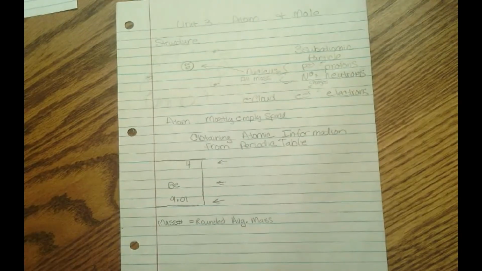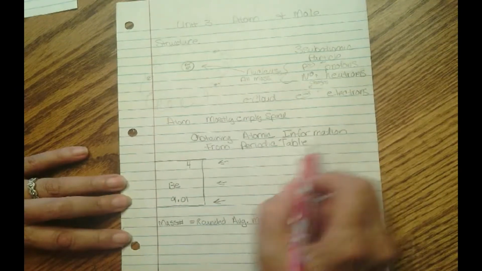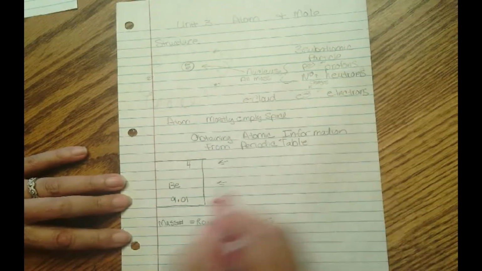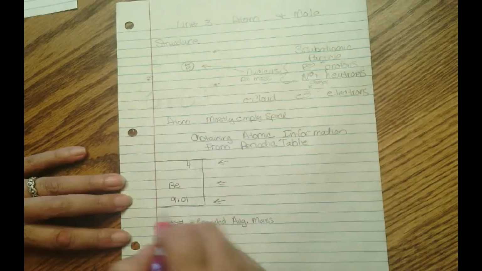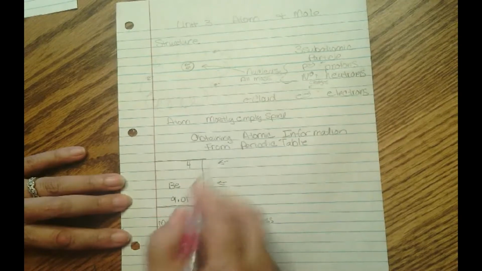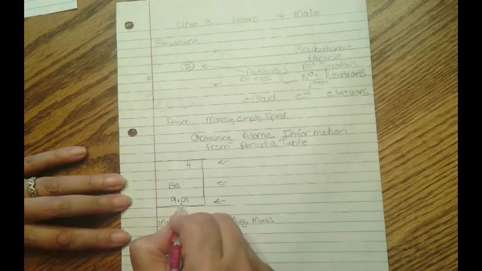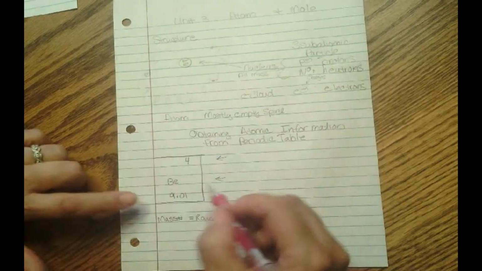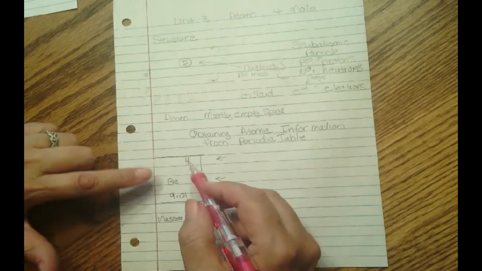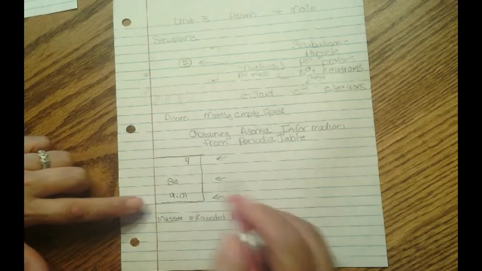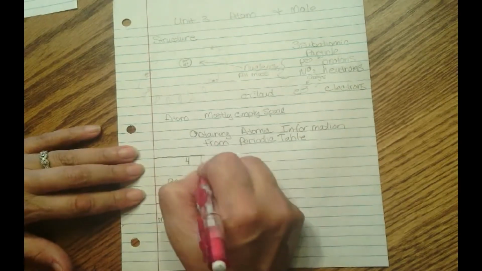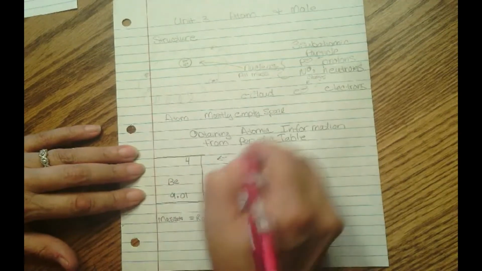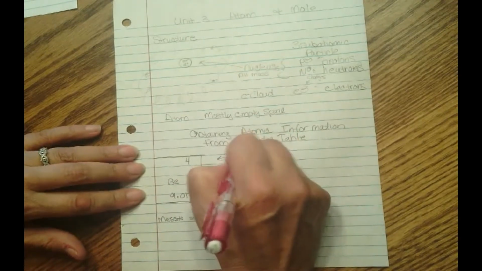Okay, right now everybody should pause this video and pull out your periodic table. I'm going to show you how to obtain this atomic information from our periodic table. So here I have beryllium right off the periodic table, and there's a number on top, 4, and a number on the bottom, 9.0. Okay, so periodic tables can differ. In Europe, they put this big number on top and the little number on the bottom. But what you need to know is the small number, no matter where it is, is always the atomic number.